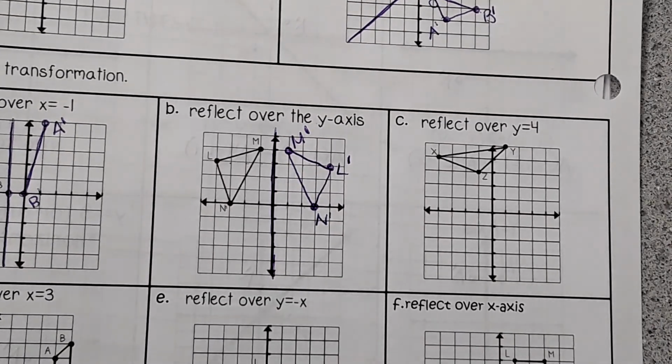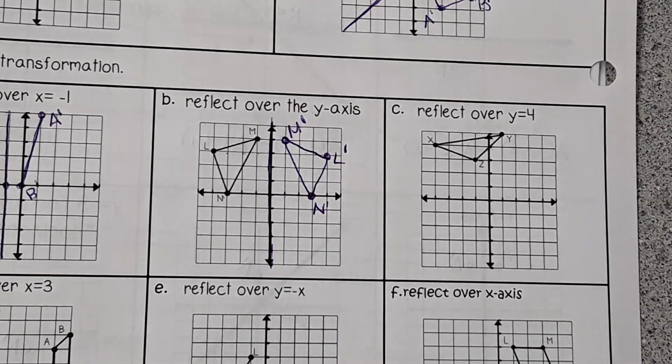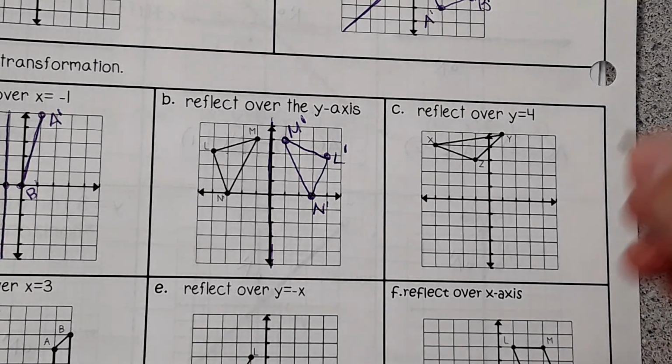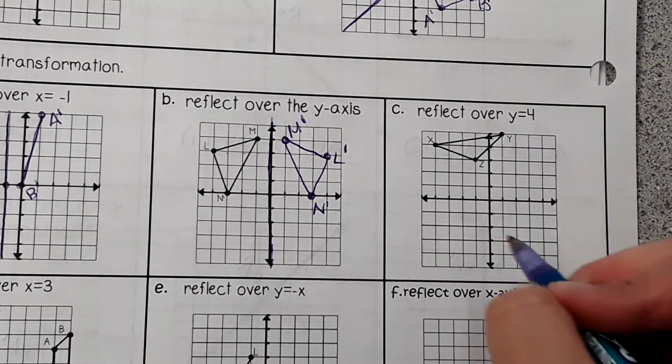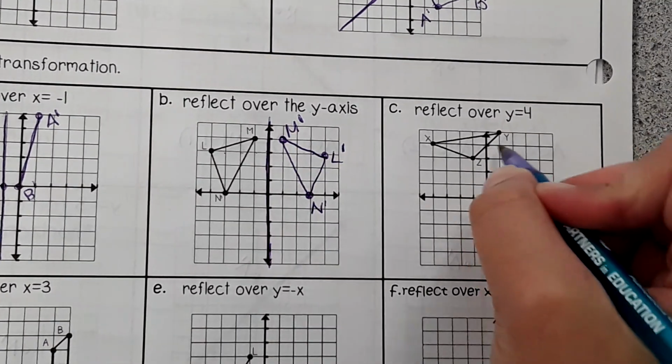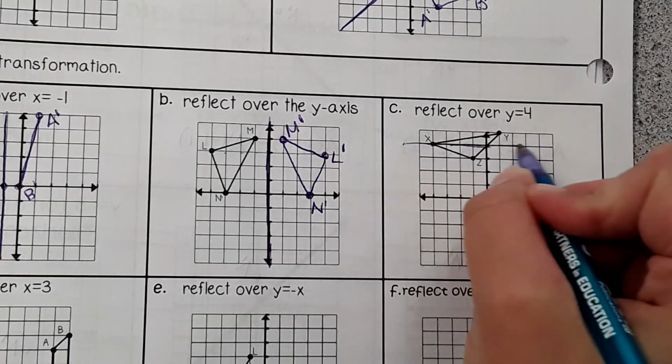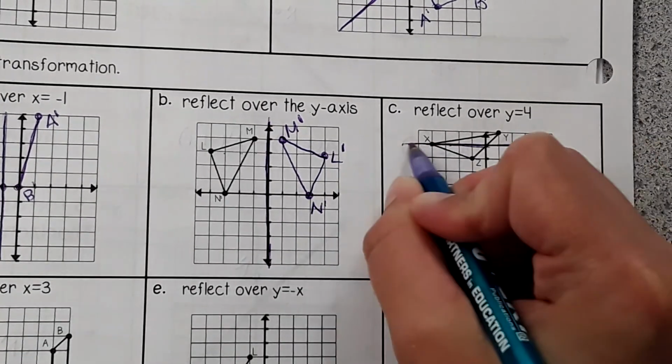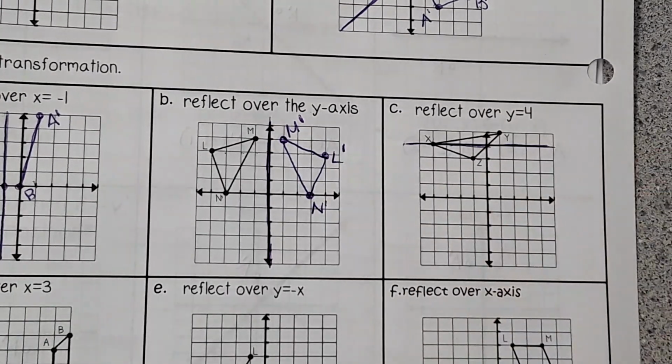Okay, C is a little bit more challenging. On Khan Academy, there's actually a lesson that says challenge or advanced reflections, and this would be an example. It says reflect over y equals 4. So I go up to y equals 4. And I'm going to make a line right here at y equals 4. And I'm reflecting the shape over the line. And you might say it's like on the line, right? It is.